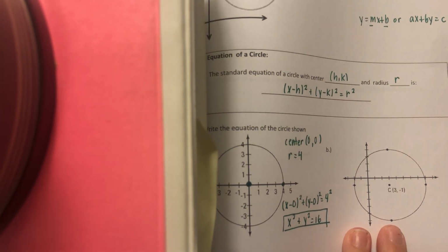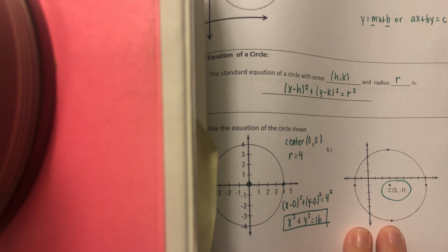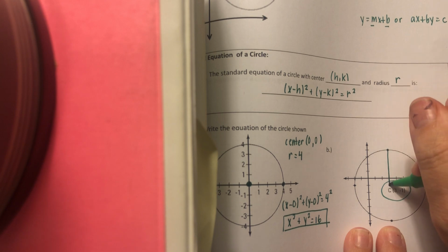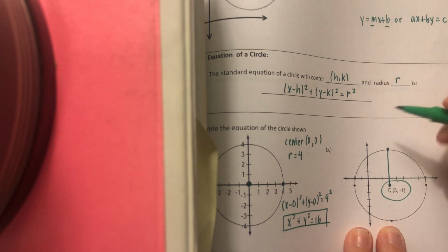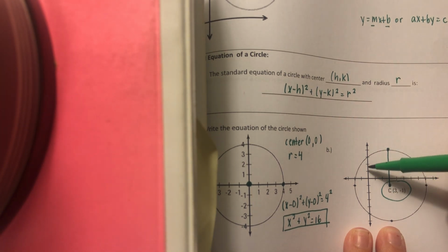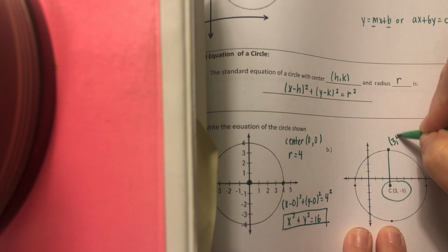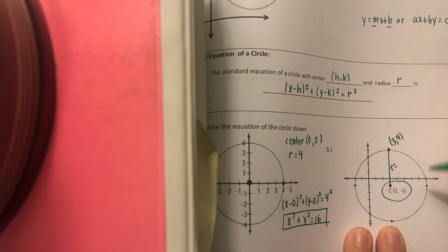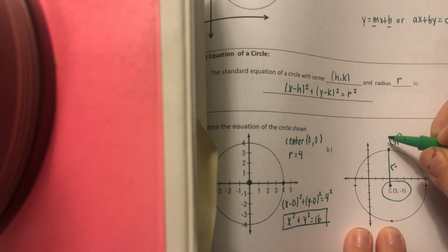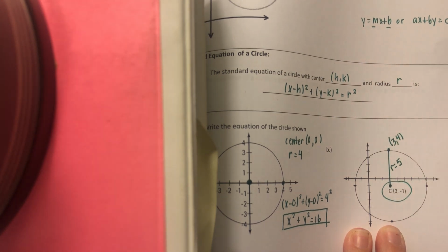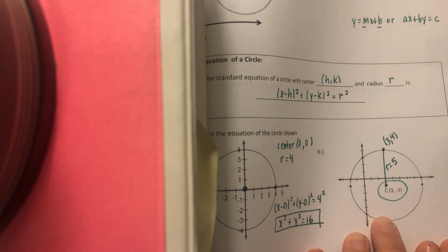Okay, so let's try this other one. Right here they tell you the center is (3, negative 1). So I'm going to look from this center up to here. That looks like 1, 2, 3, 4. So this looks like the point (3, 4). And so my radius is going from negative 1 to positive 4, and that's going to be 5 units of length there.